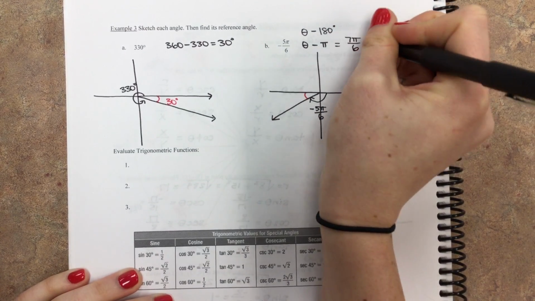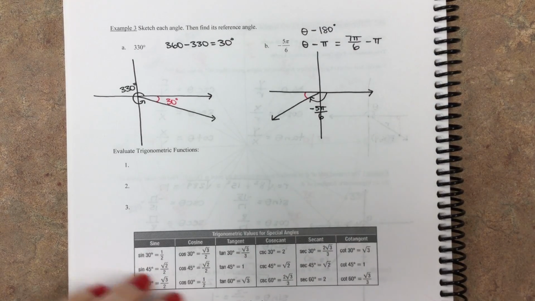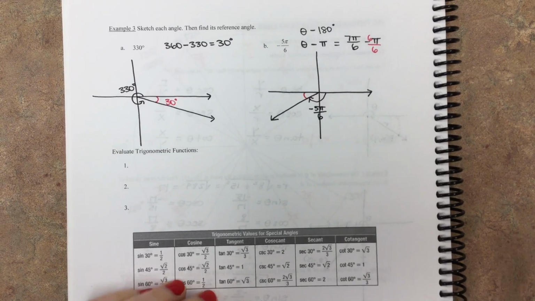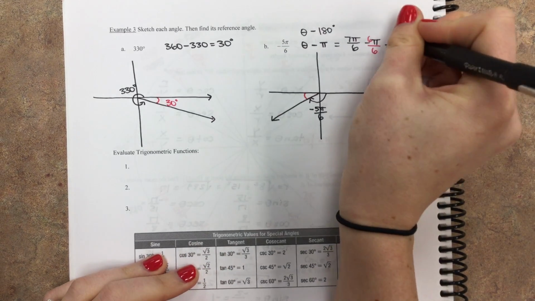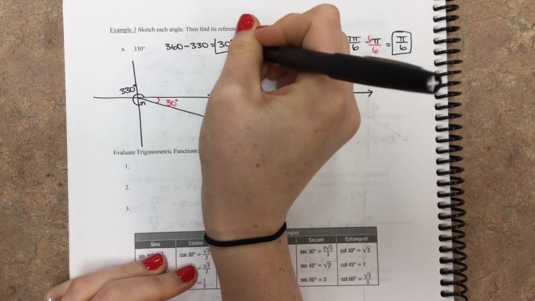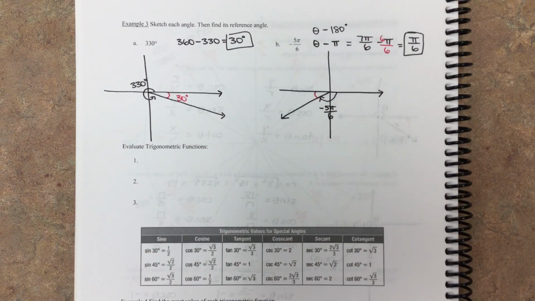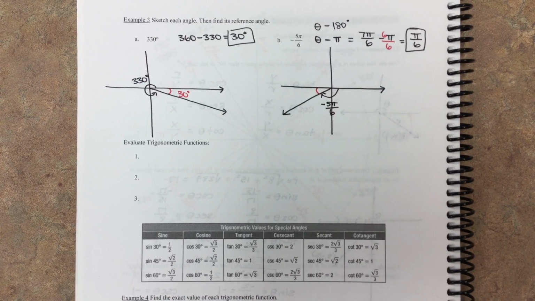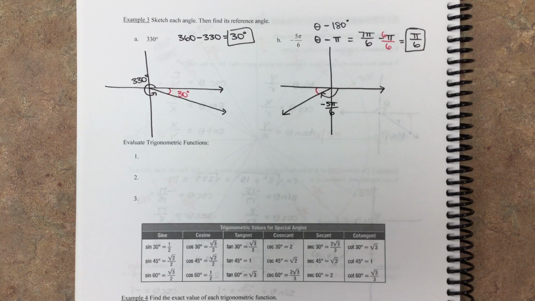7 pi over 6 minus pi. So this, just to get a common denominator, we can think of this as 6 pi over 6. So my reference angle, if I subtract those, is going to be pi over 6. So just knowing that chart that we have on the previous page is going to help us to find those reference angles. Okay, so now last thing we're going to do, knowing those reference angles, we're going to be able to find sine, cosine, and tangent for any angle that's in the second or third or fourth quadrant.